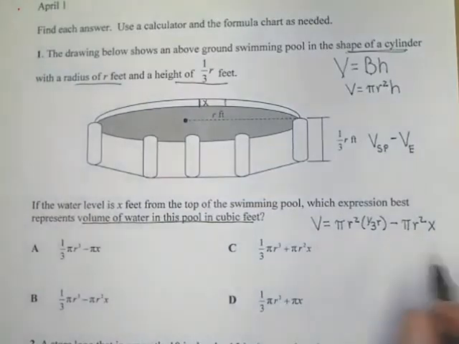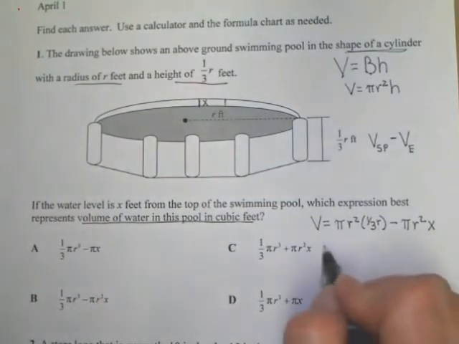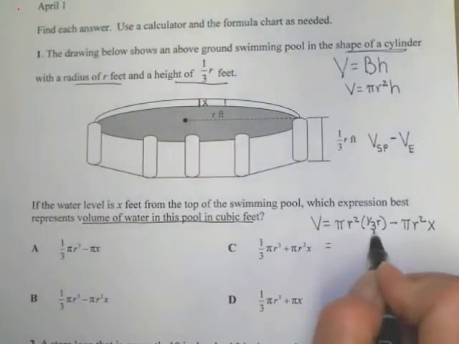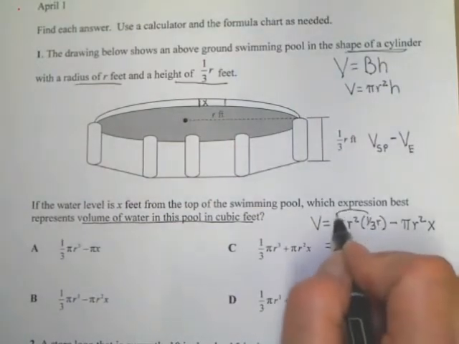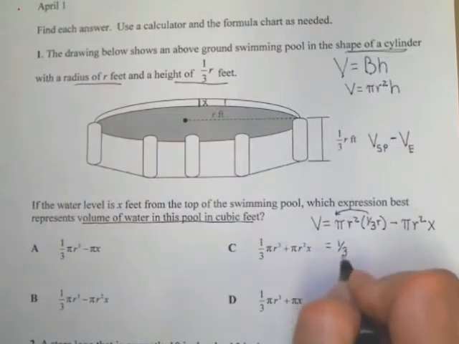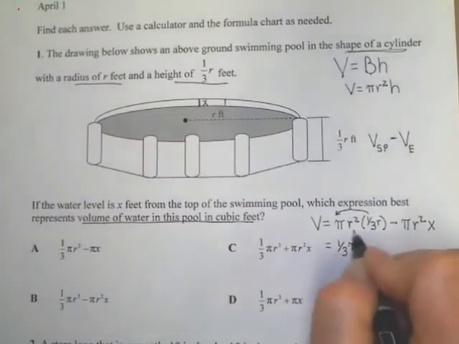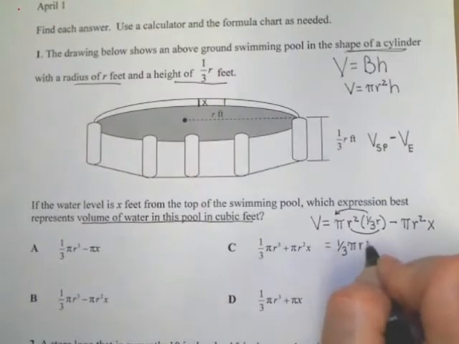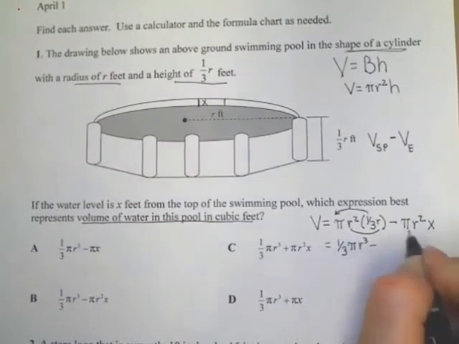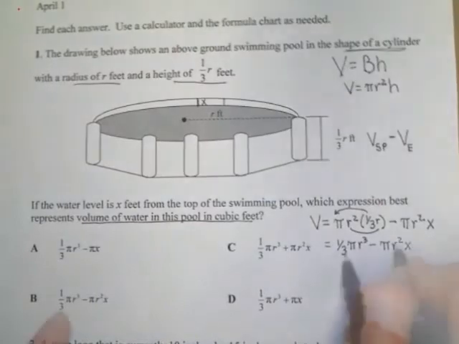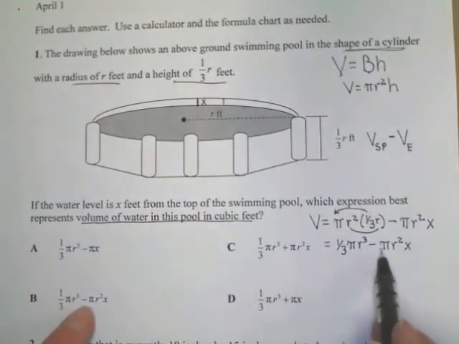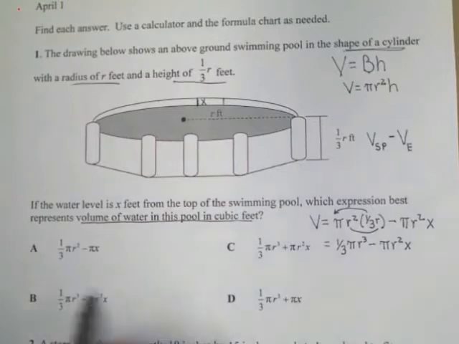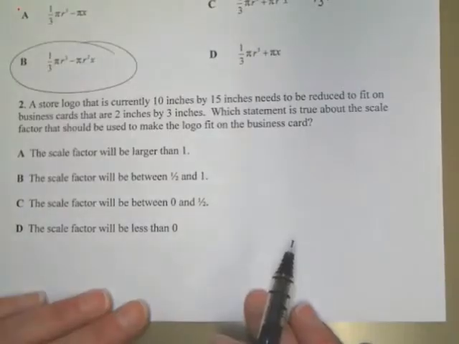So simplifying that so that it will look like one of these answers, I'm going to change this by bringing my 1/3 in front, because I like to put my numbers in front of my pi. And when I multiply my radius, r squared times r, I get r cubed, minus, I won't change that, it's fine, 1/3 pi r cubed minus pi r squared x. B is my answer.